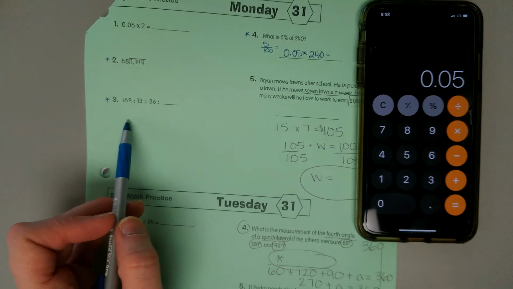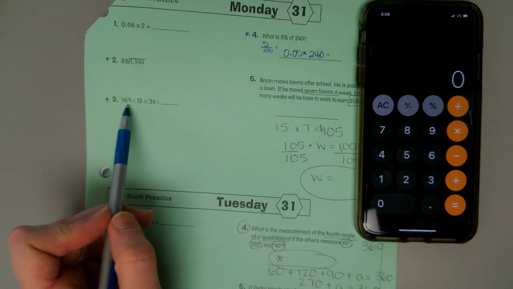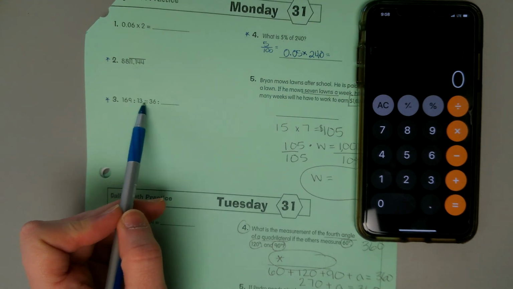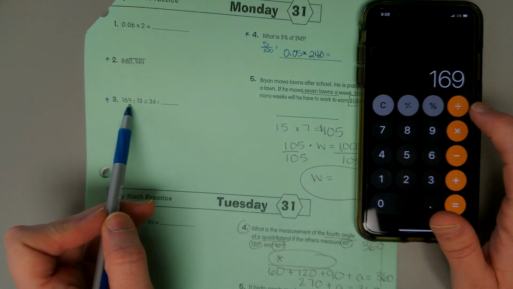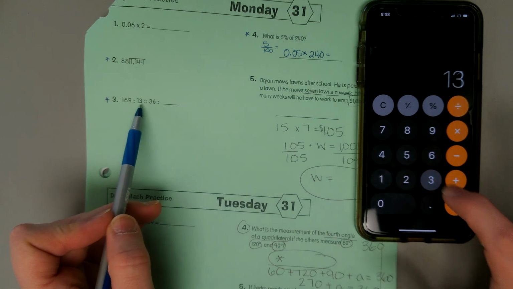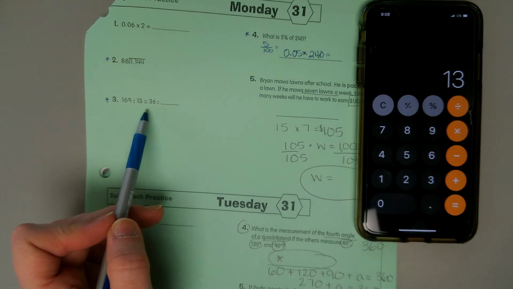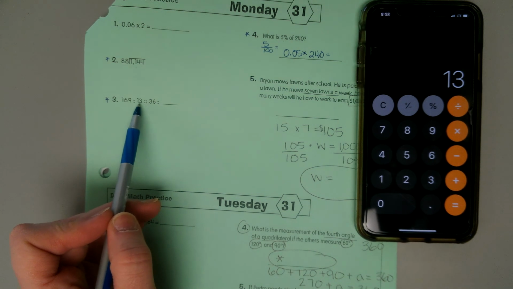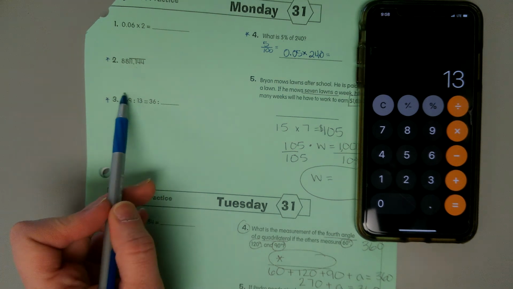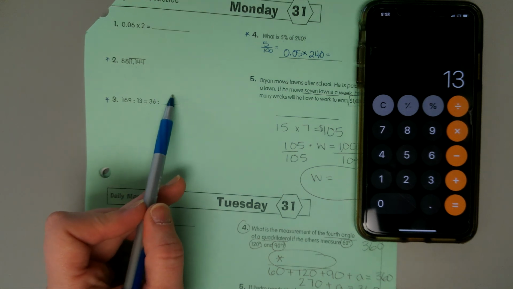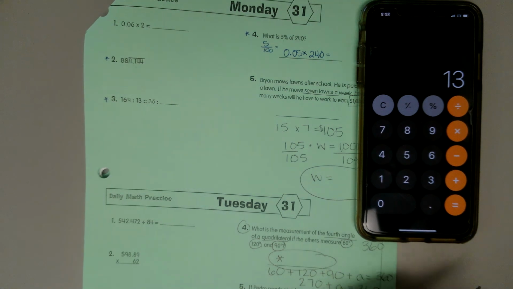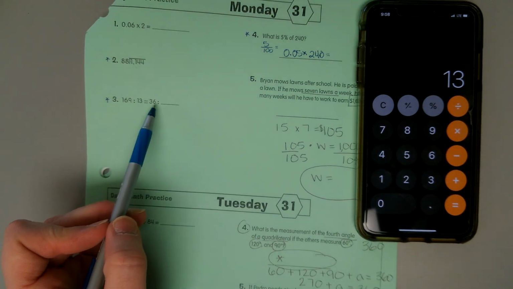This one, I'll give you a clue. It's a pattern. These dots can be a little confusing. So take your 169 and divide it by 13 and see what you get. It equals 13. So 13 times 13 equals 169. So find the number that when you multiply it by itself equals 36, and you will complete that pattern.